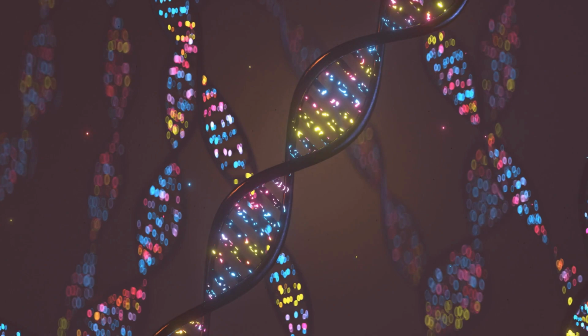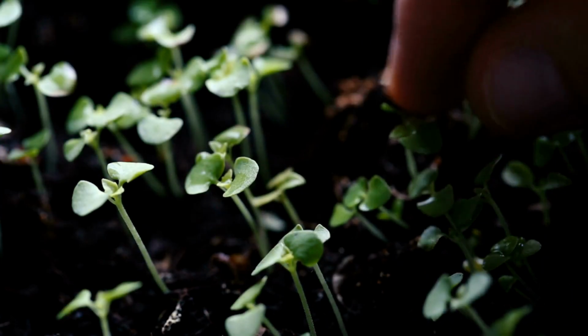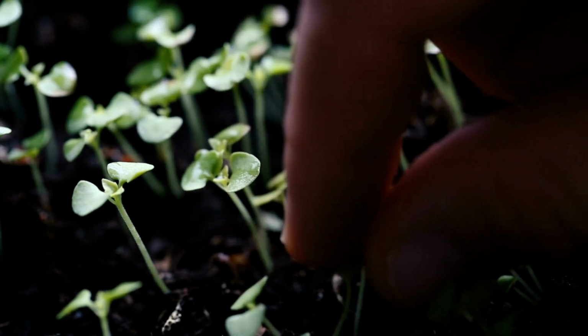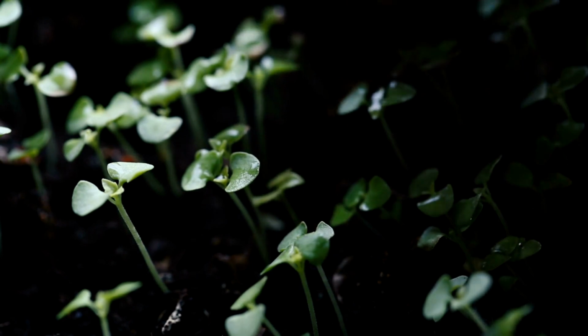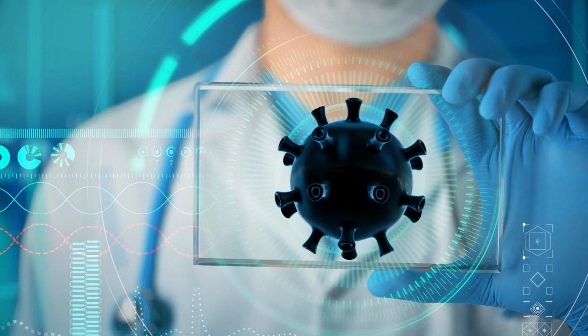Genetic engineering has a wide range of applications. In agriculture, scientists can create genetically modified crops with increased resistance to pests, diseases, or environmental stresses, leading to higher yields and more resilient food production.